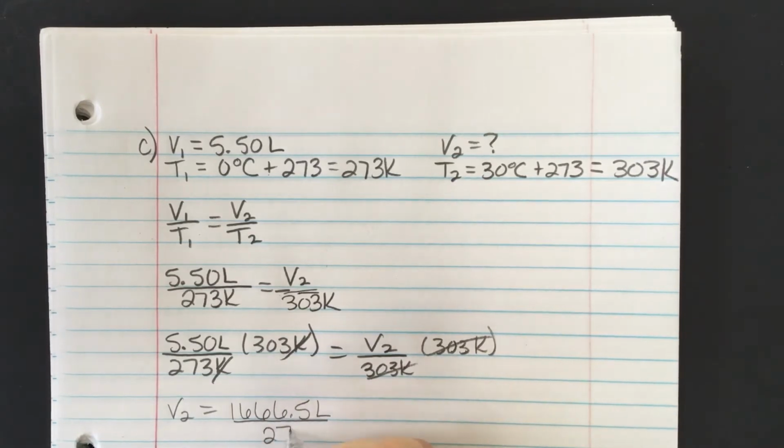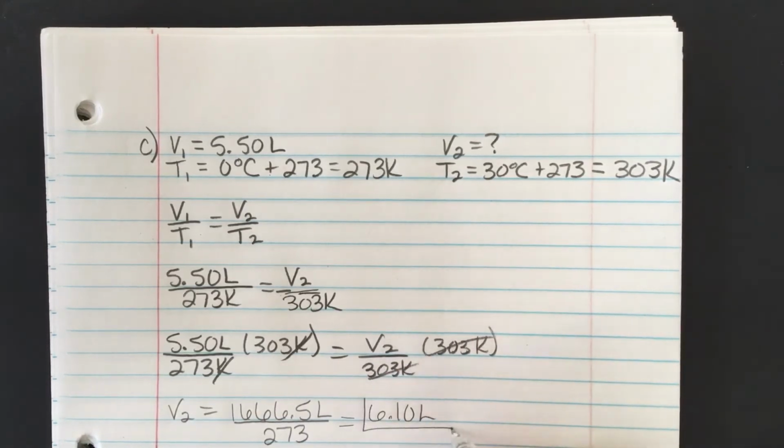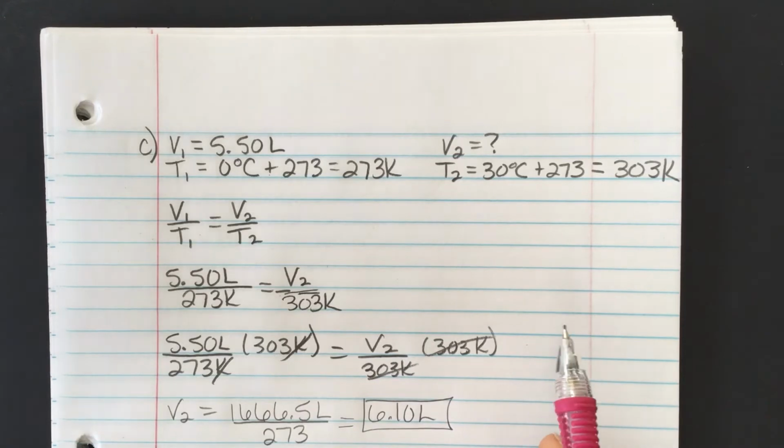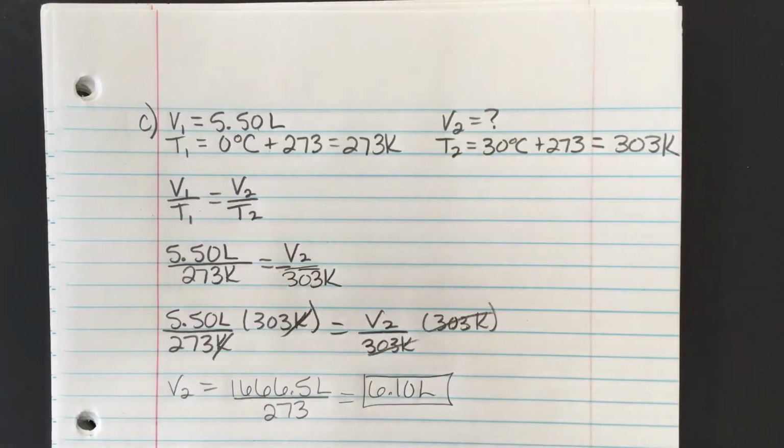Divide by 273, which equals 6.10 liters. 3 sig figs carried through because of this number here, not 1.